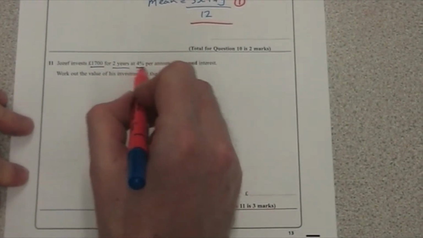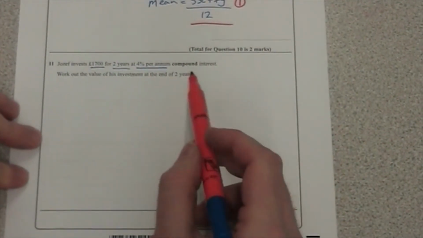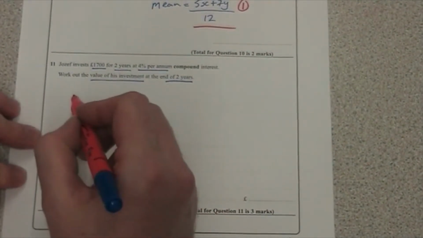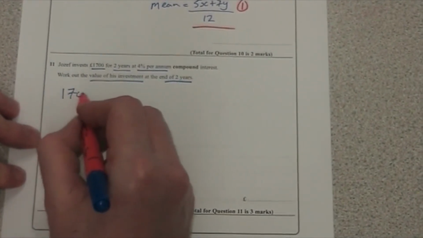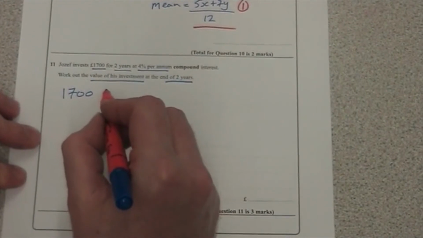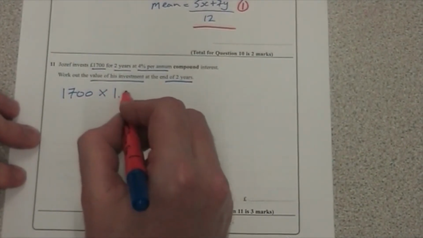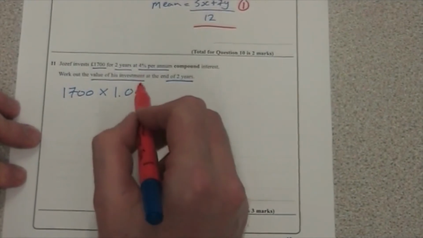Question 11 deals with compound interest. Joseph invests £1,700 for 2 years at 4% per annum compound interest. They want you to work out the value of his investment at the end of 2 years. With compound interest, you work out the interest for the first period, add it to the total, and then calculate the interest for the next period. So, let's do this for the first year. Using our multiplier and the £1,700 initial investment, we multiply by 1.04, which is adding 4% to it.